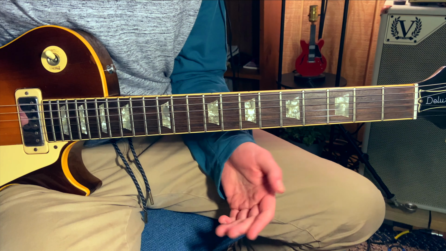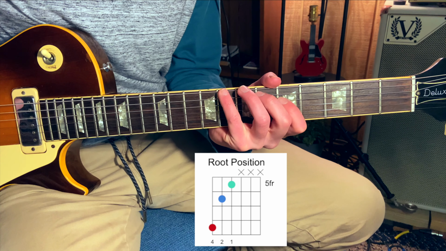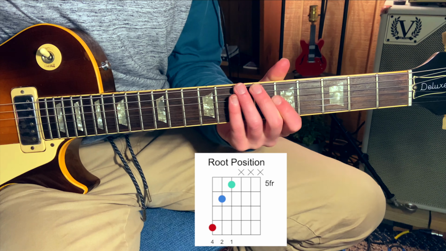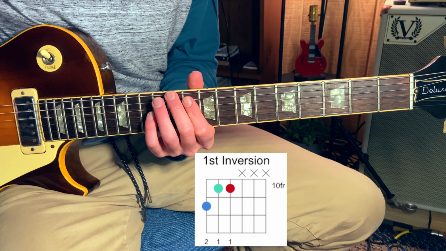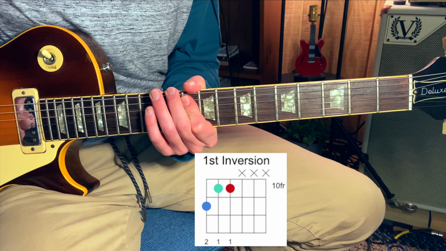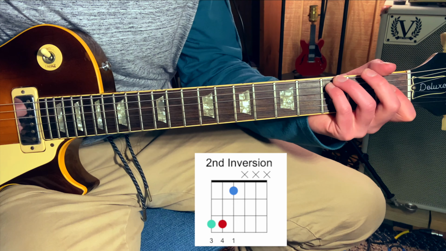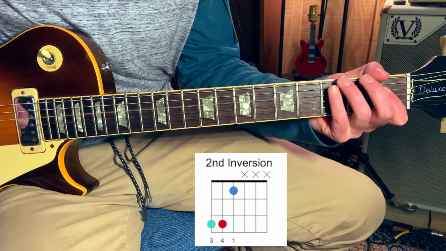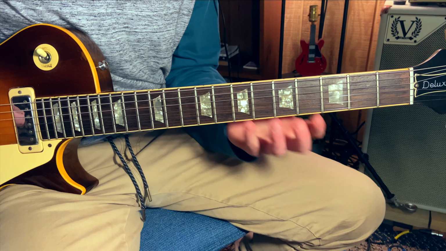And now for the fourth string set, starting with the root position, root, third, and fifth. Now for the first inversion, the third, the fifth, and the root. And last but not least, the second inversion, the fifth, the root, and the third. Now here's all that together, starting with the root position.